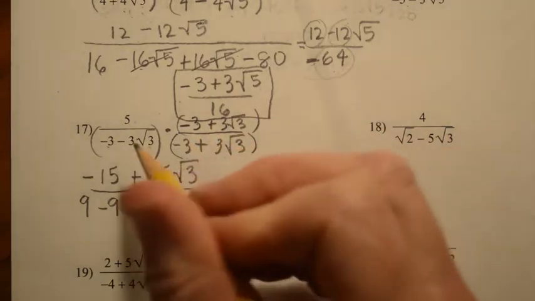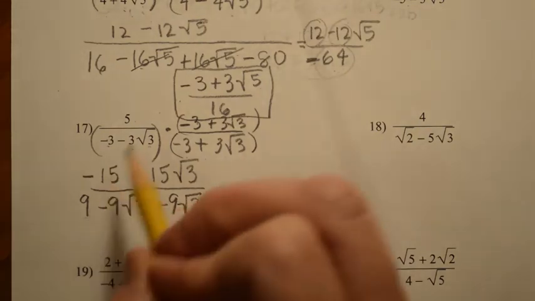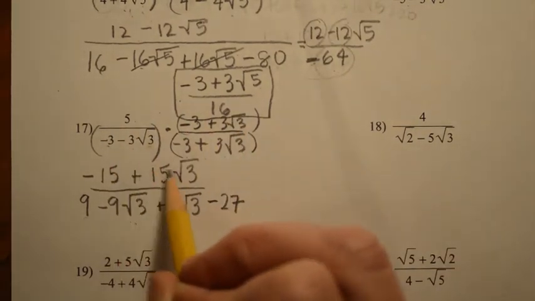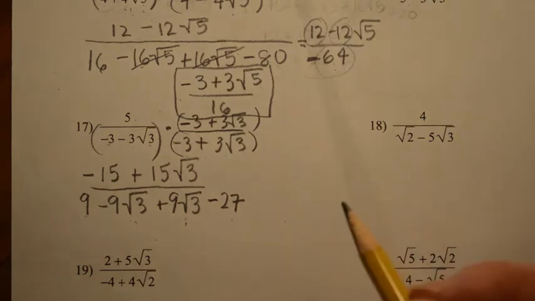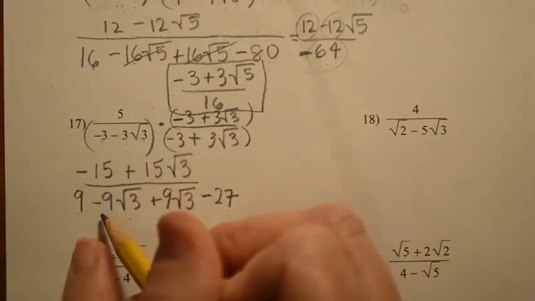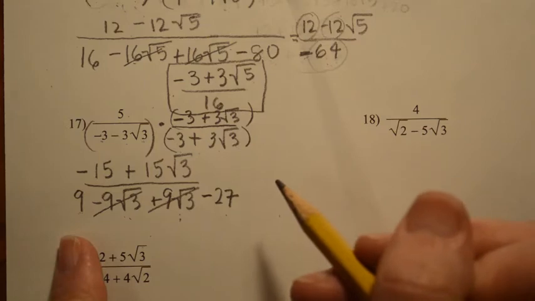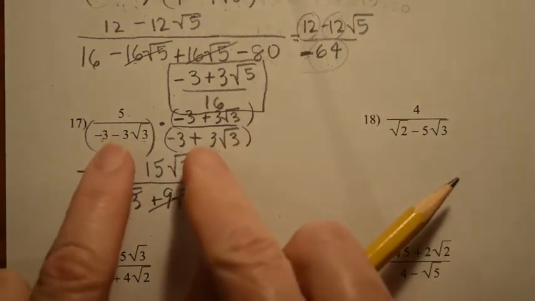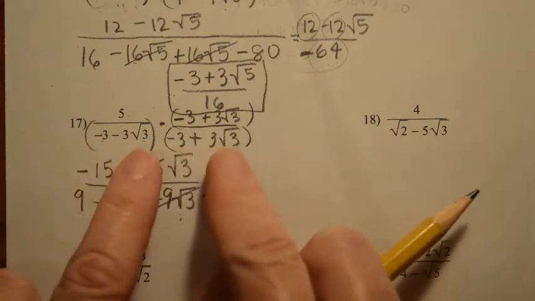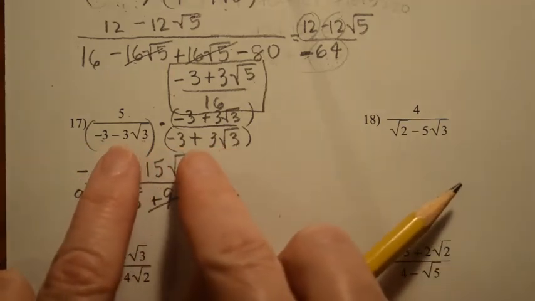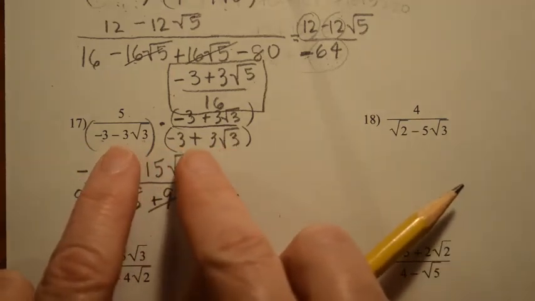All right, so again, first gives this one, the outers give this one, the inners give this one, and the lasts give us minus 27. And again, just like in the last problem, those middle two terms will always cancel out if you choose this method right here. If you leave the first term alone, leave the last term alone, but just change the sign between them.